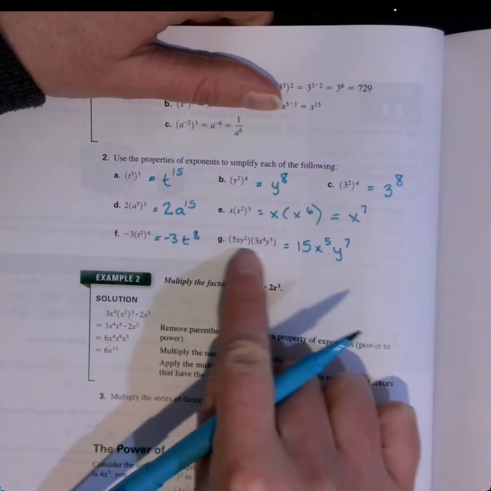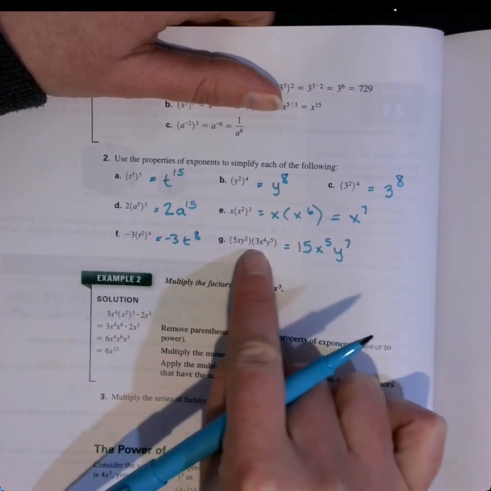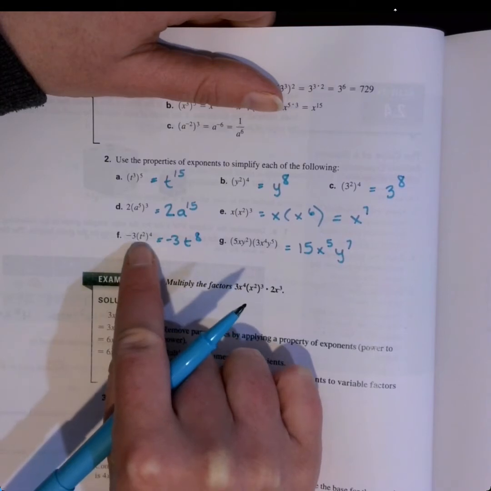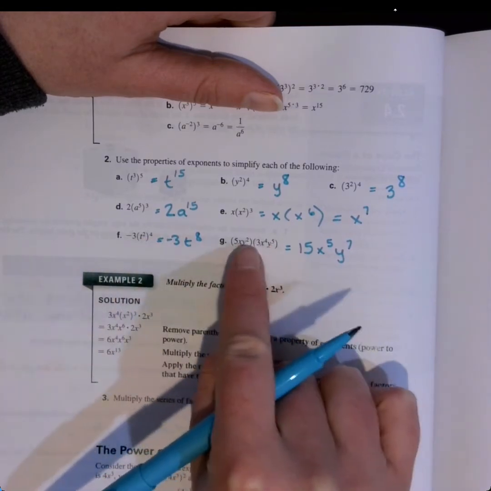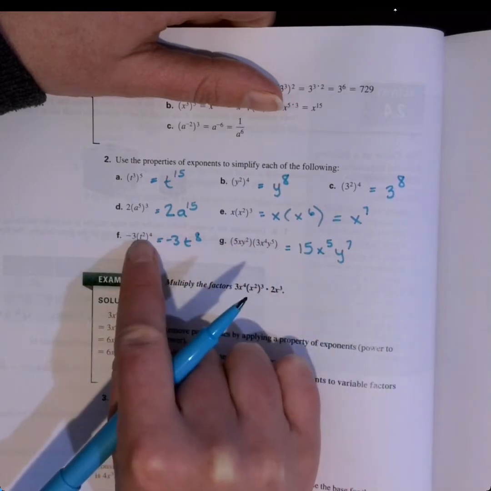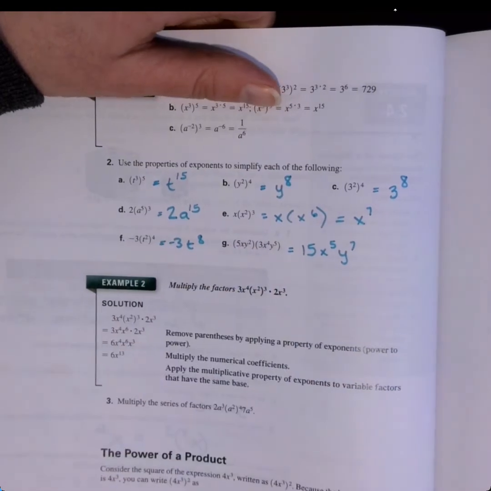So this one's mixed up. It's really something that would have come from section 2.2. But again, mixing it in here makes us keep track of when we need to multiply the powers and when we need to add the powers. If we're multiplying the bases, we add the powers. If we are raising the base to a power, the two powers multiply.